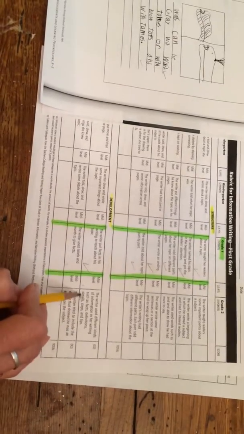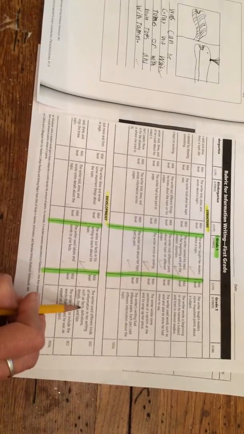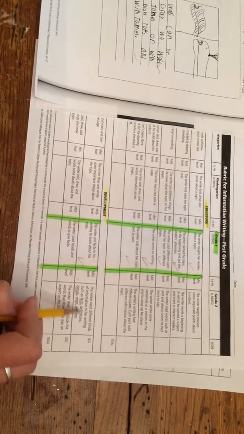So I would say definitely he had details in there, he had facts in there, and comparison isn't mentioned, but I know that that is a strategy that's introduced in first, taught more specifically in second. So I'm going to say that for elaboration, this particular child is really going above his grade level skill strategies.